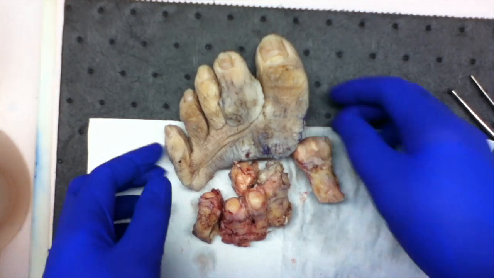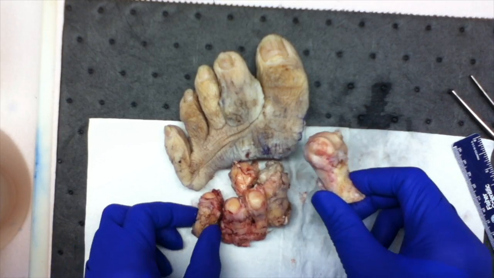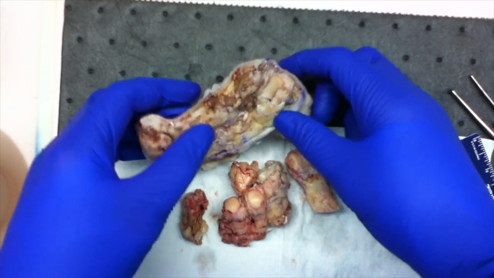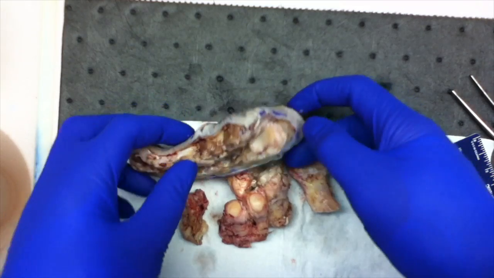It's a foot, usually comes in fragments. It makes it transmetatarsal because we have the metatarsal bones here. You can see the toes themselves have been disarticulated at the metatarsal phalangeal joints.